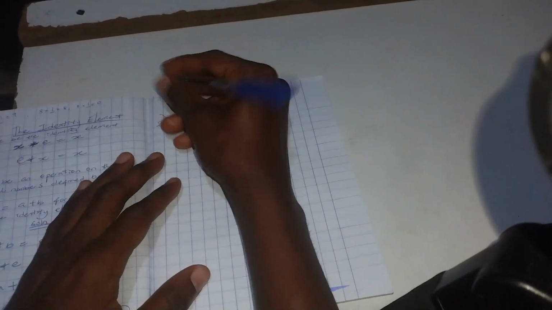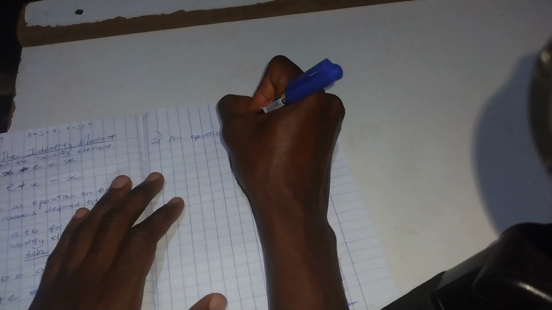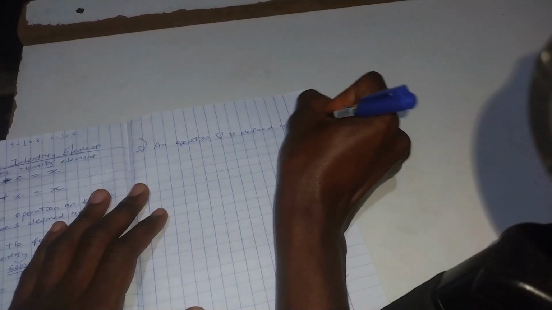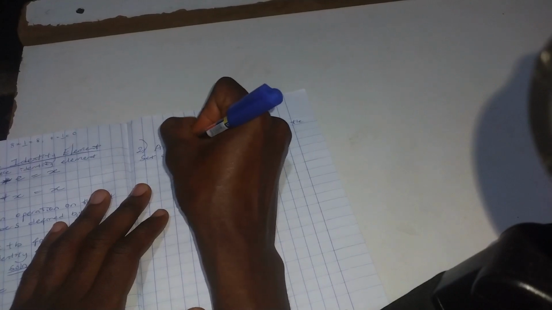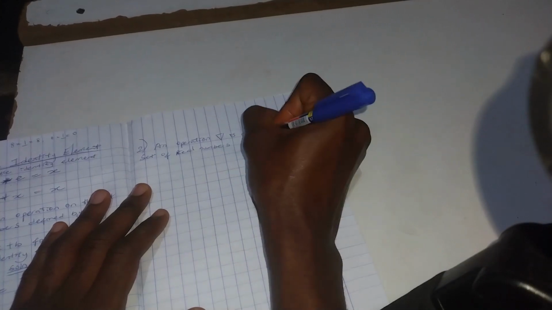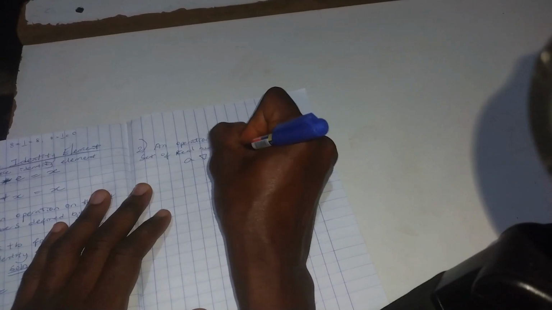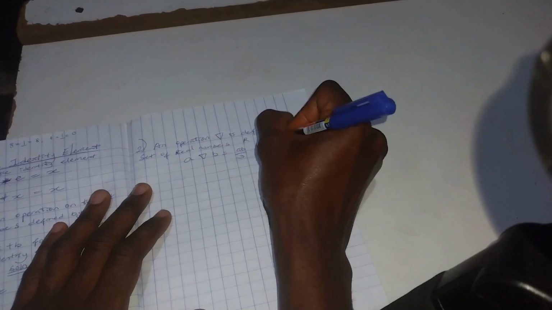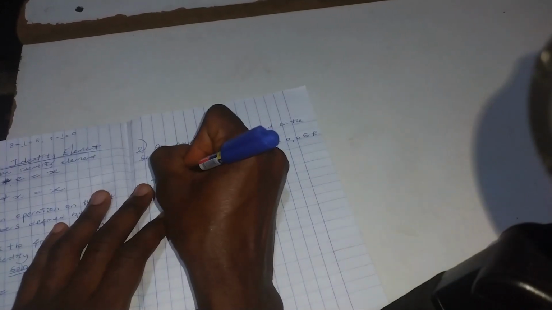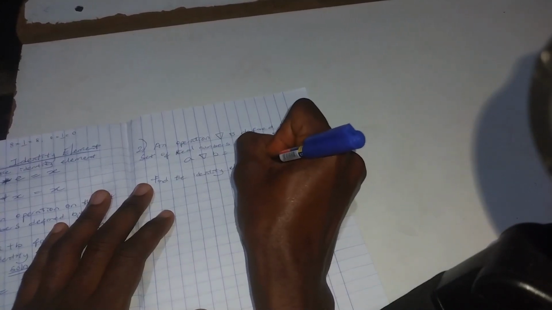So let's say, for example, an operation is defined on the set of real numbers R by a triangle b equals ab over 3 for all a, b members of R. Find the identity element.